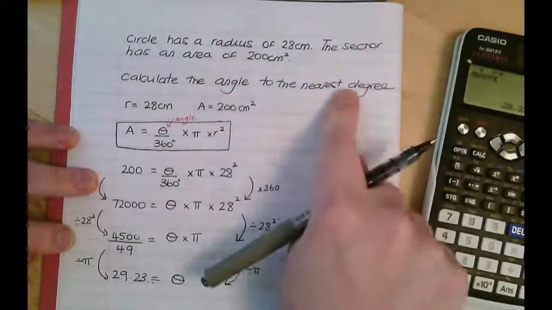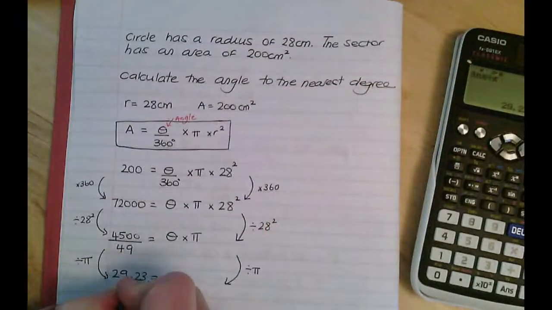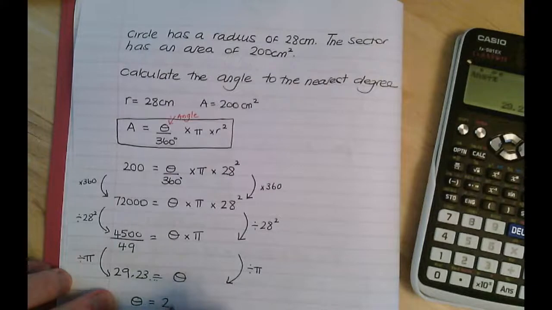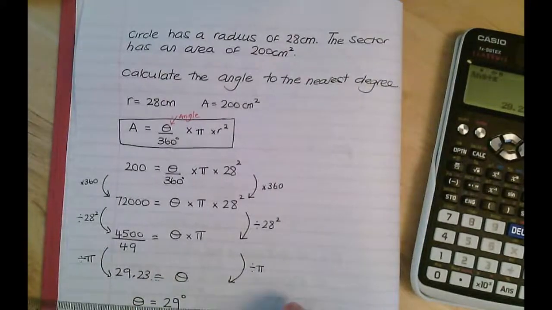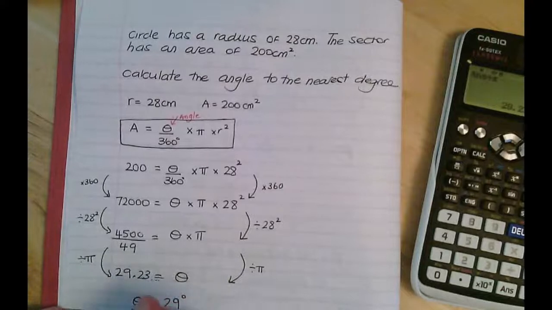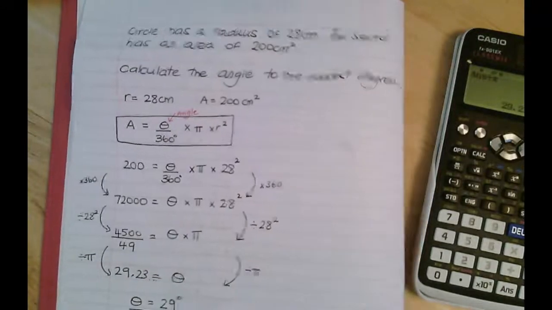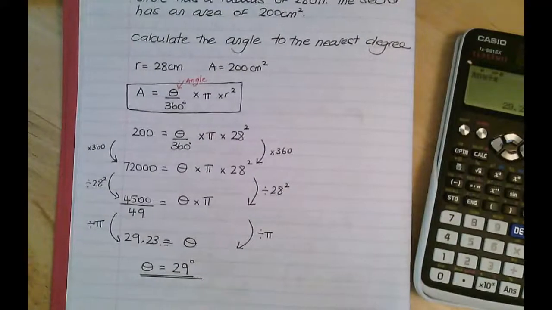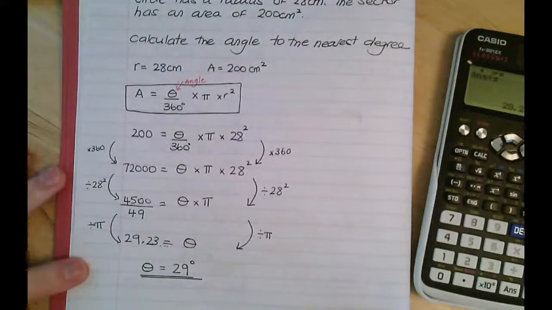Now remember, the question said to the nearest degree. So in other words, to the nearest whole number. So theta is equal to 29 degrees. And if you look in the book, you get the same answer, but it is done a slightly different way. But that is another way to do it.